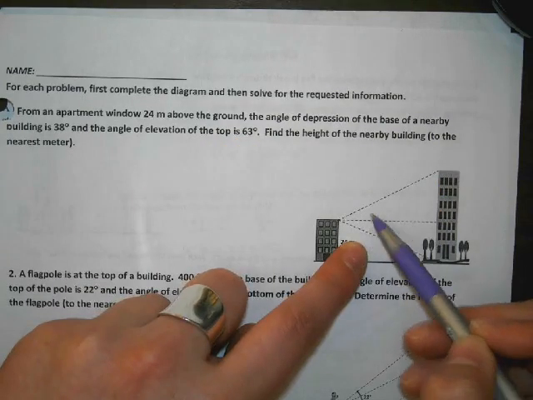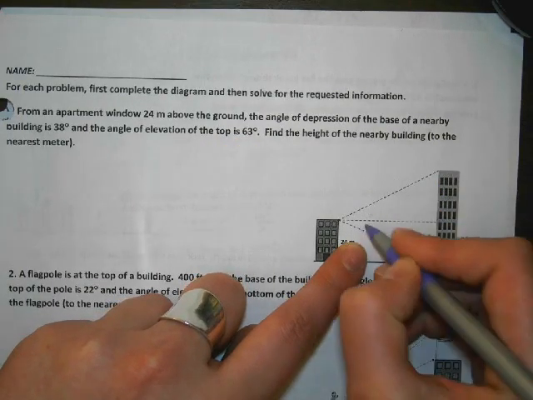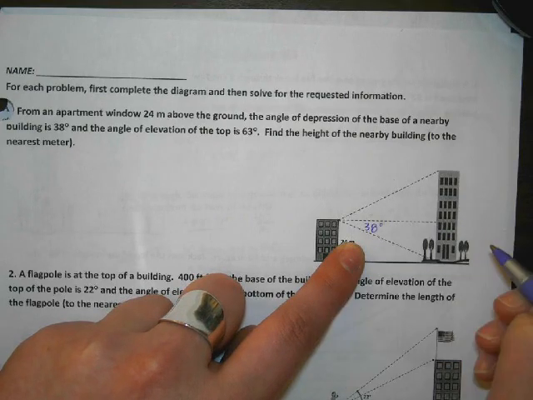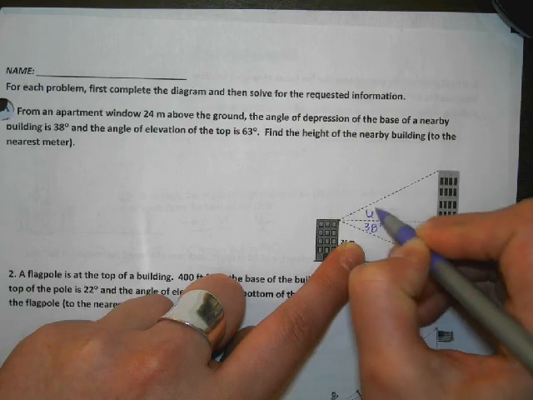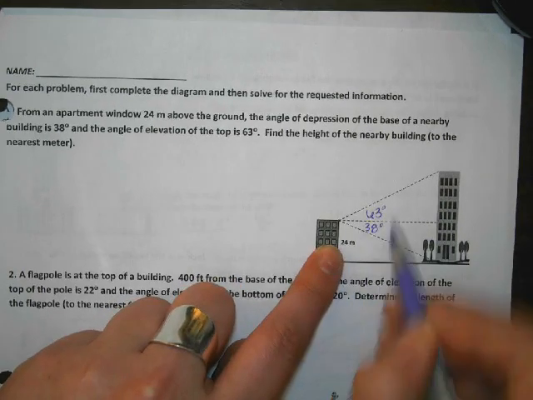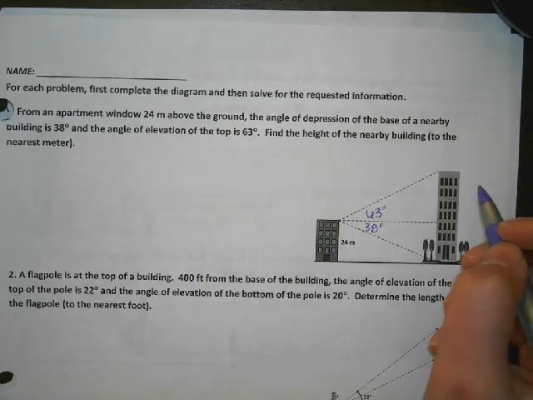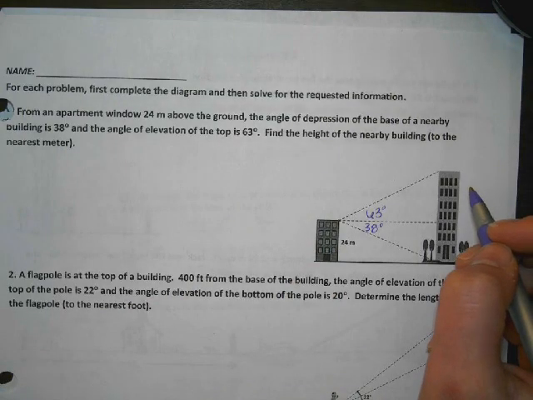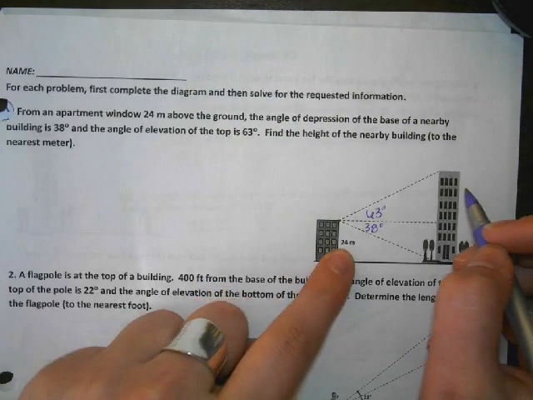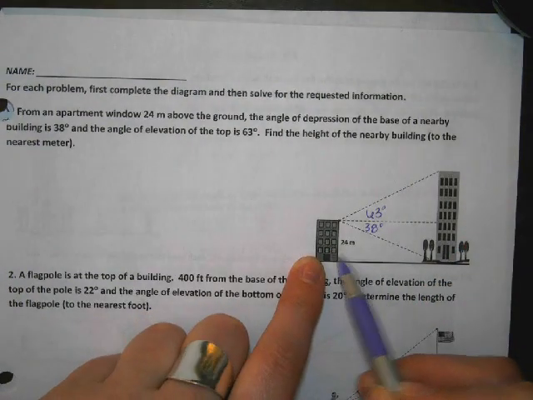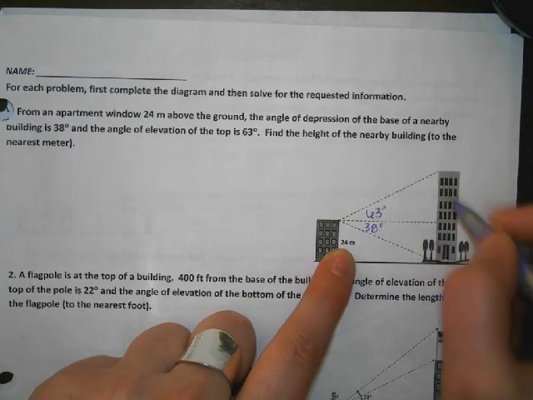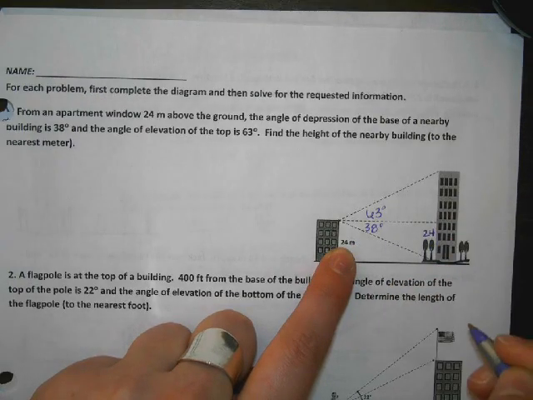So which one's which? Yes, angle of depression is the one that's going down, that's the 38. And then the angle of elevation is the 63. So you can see we've got straight out and down, straight out and up. And they want us to find the height of the nearby building. Okay, so if this right here is labeled as 24, then we can go ahead and go over to this triangle and label this side as 24.